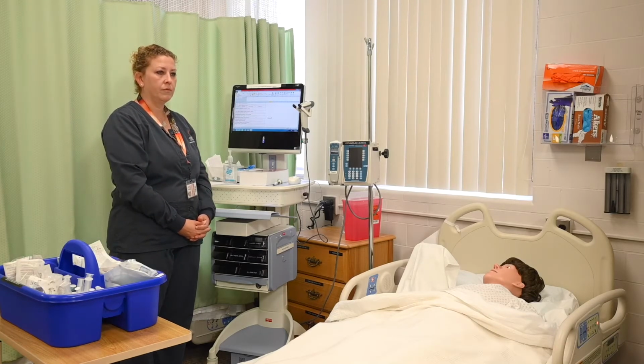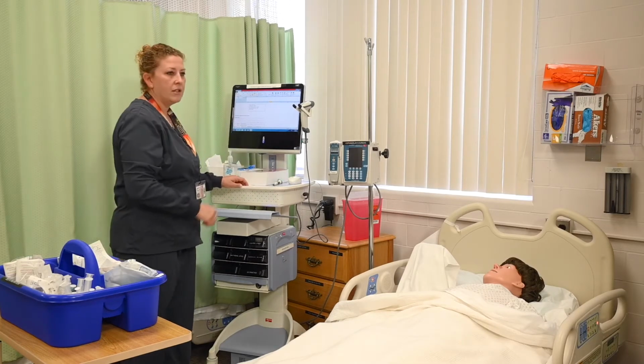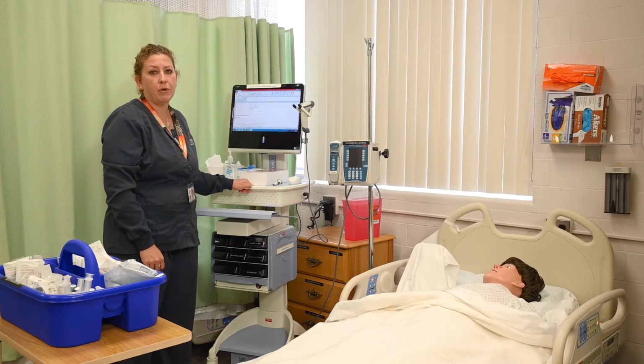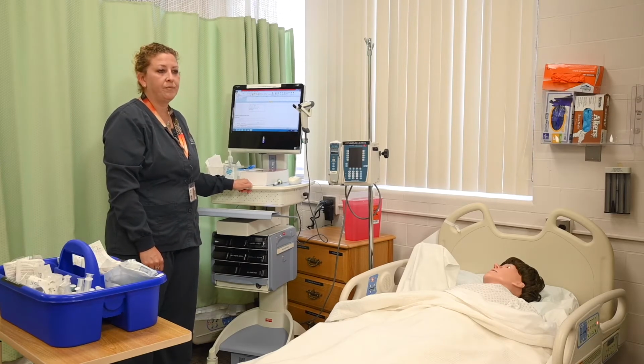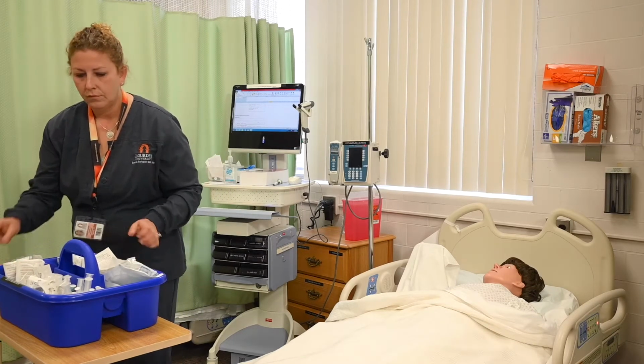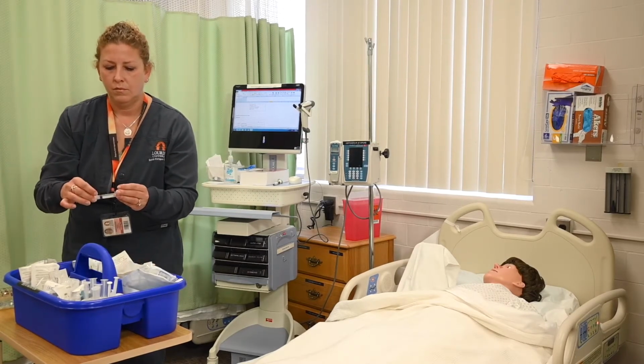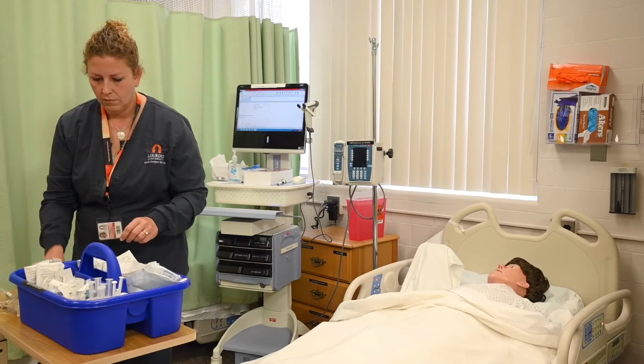Review the patient allergies. The patient is allergic to morphine and bananas, which will not affect our procedure today. And now gather the necessary supplies. Sarah will find the appropriate IV catheter.